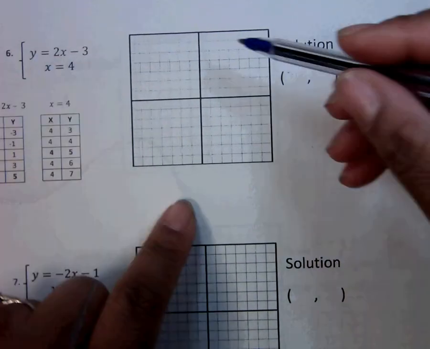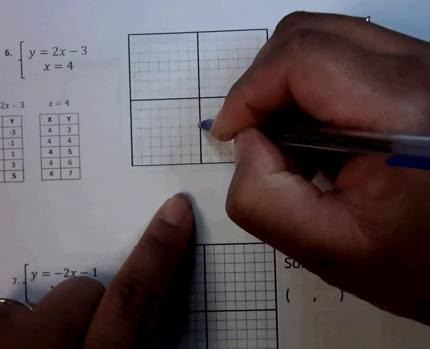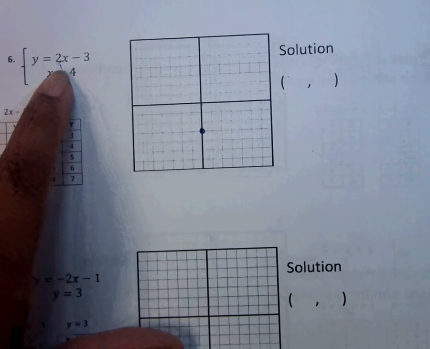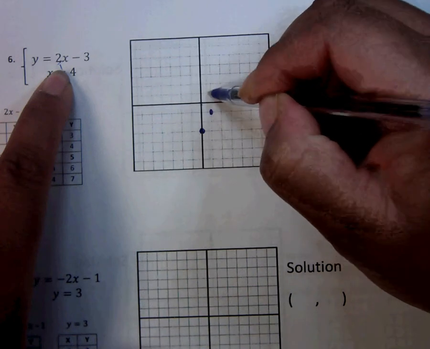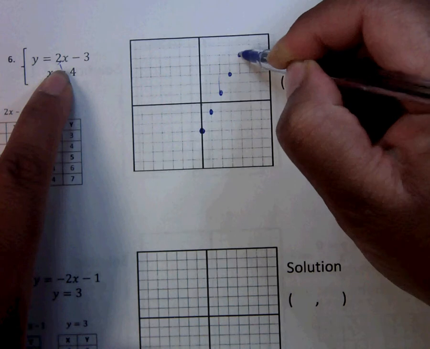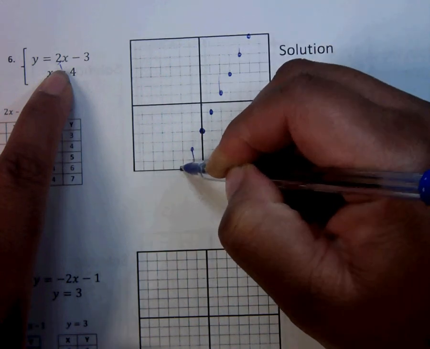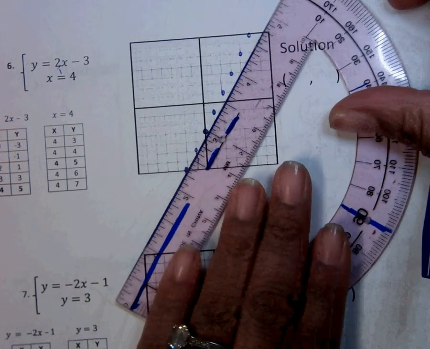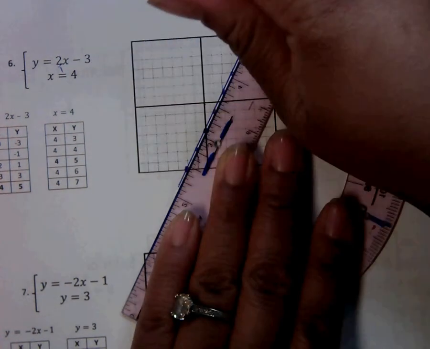Okay, number 6. We want to go to -3 on the y. 1, 2, 3. And put that over 1, and go up 2 and over 1. Up 2 and over 1. Do the opposite to get the other side. Use your straight edge, ruler, ID badge.